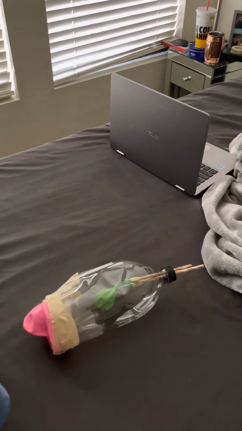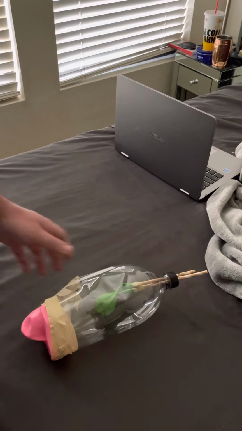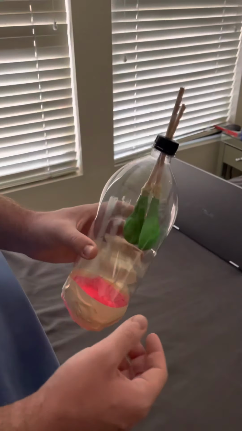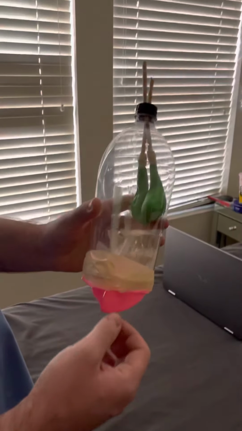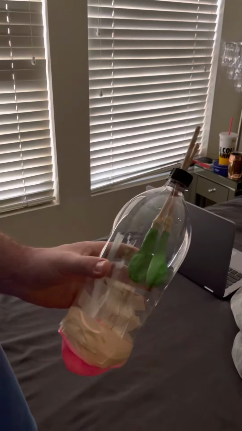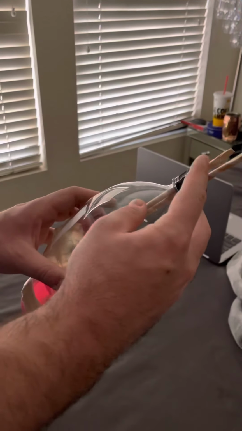Hello, this is Christopher Mitchell, and today I have a model that I made that represents the lungs, the green balloons, the diaphragm with the pink, and the bronchi with the two straws here.